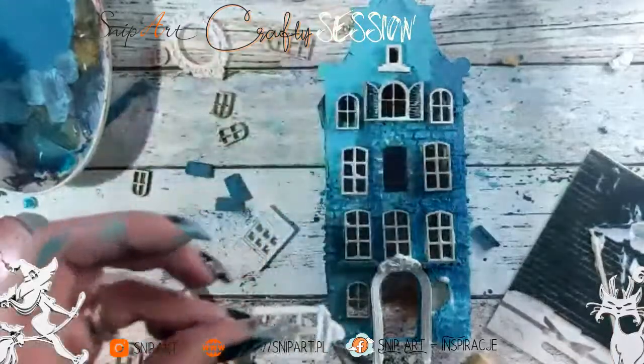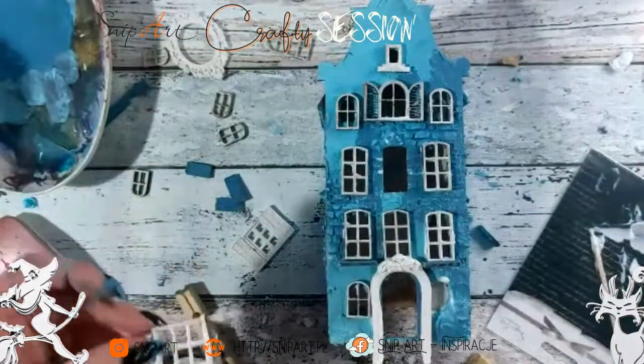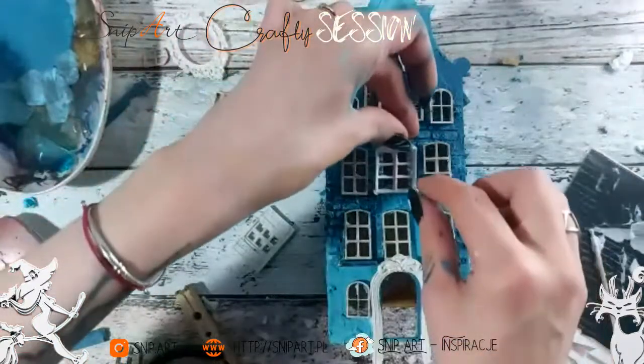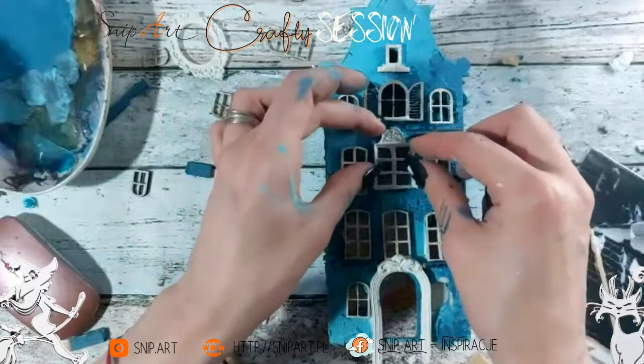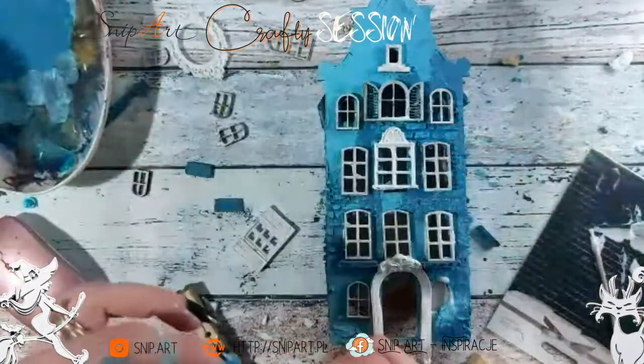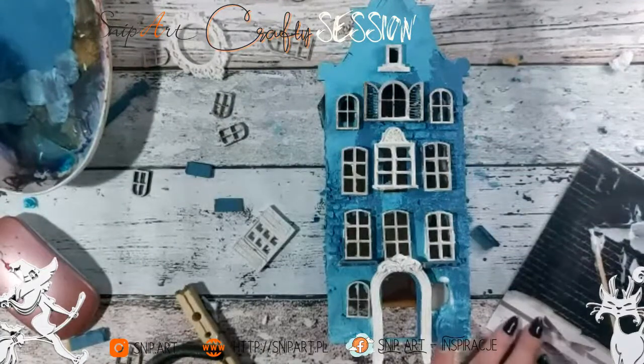Okay, this window will lose the base. I really want the flower pot to sit over here.